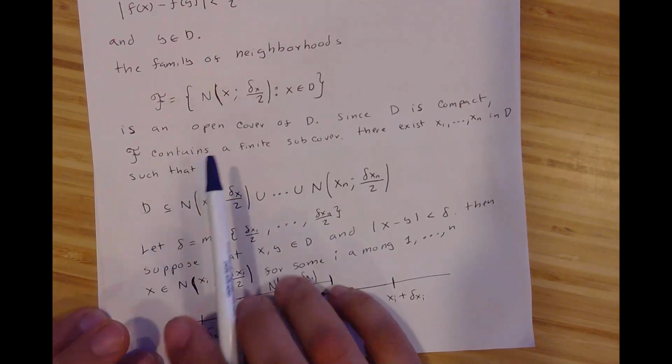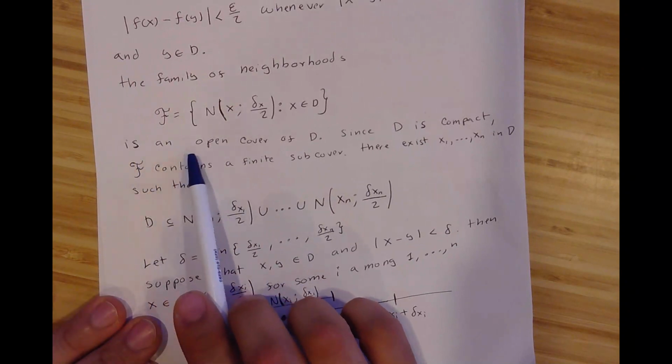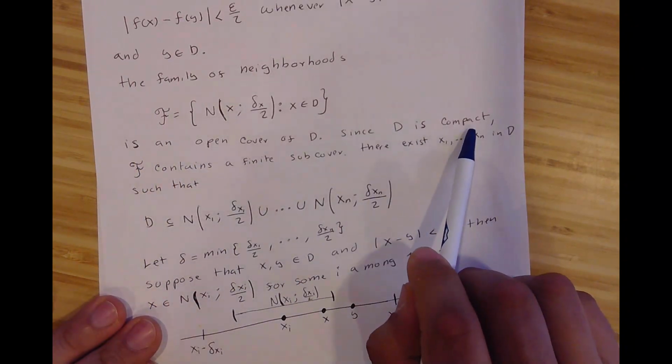Now what we know by the statement is that D is a compact set, right?